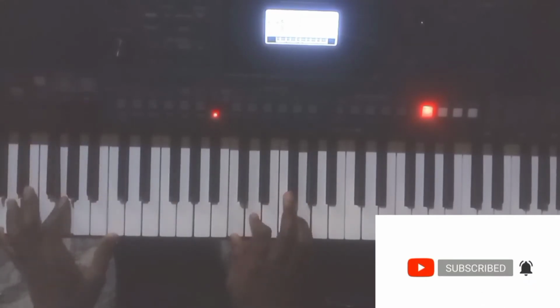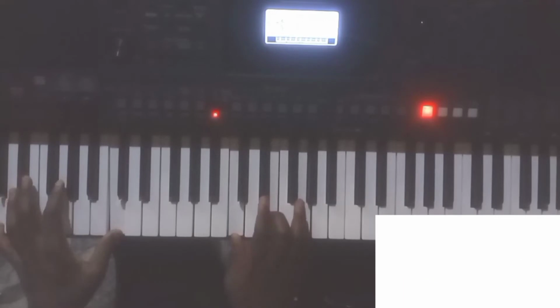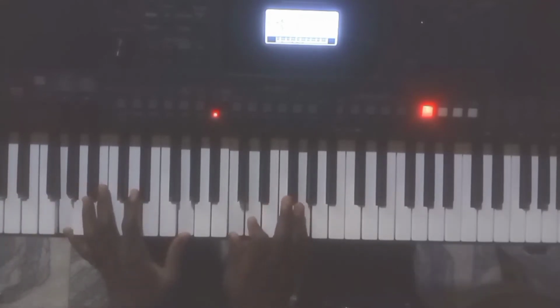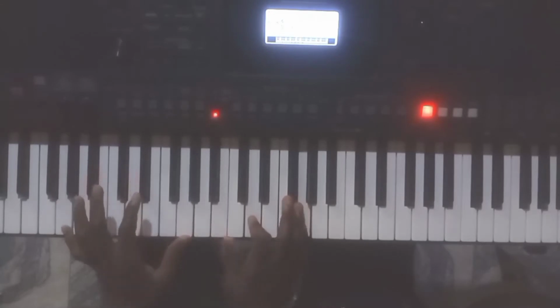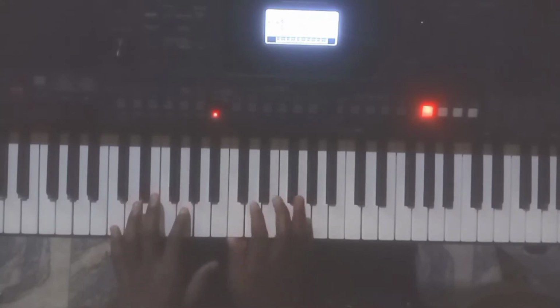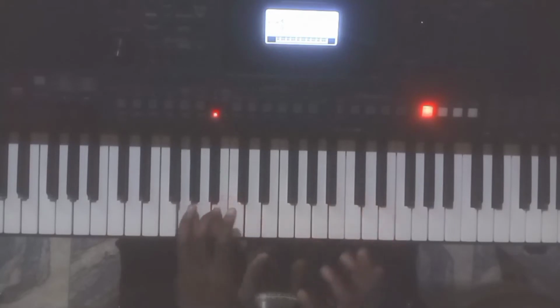You can play with it. Then I did something like this. I played the 5 suspended 4, 5 sus 4, which is on your fifth chord. In the key of C, your fifth chord is G. 1 2 3 4 5. G B D. So instead of playing G B D, you'll be playing G C D, or your So, Do, Re, So.